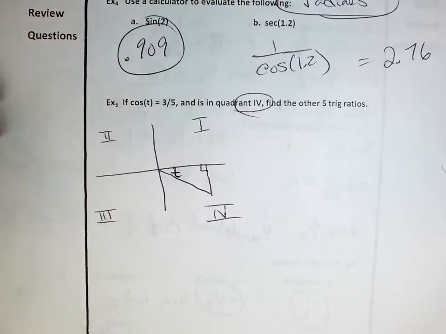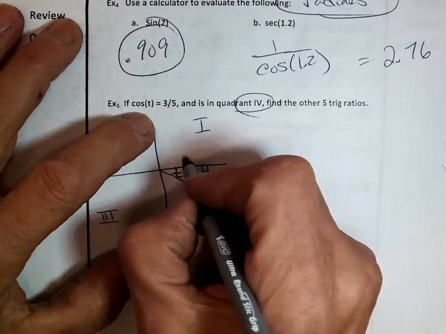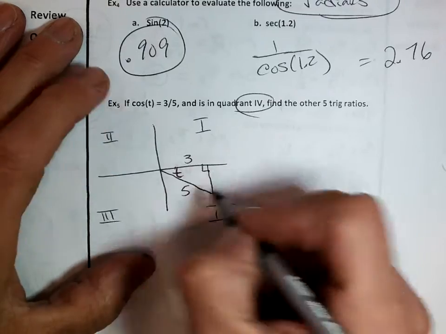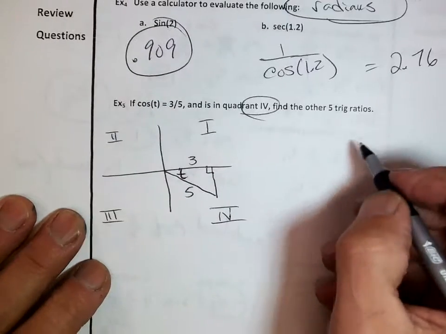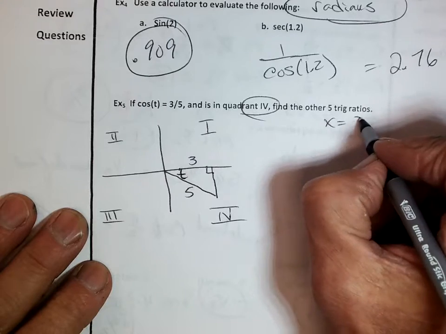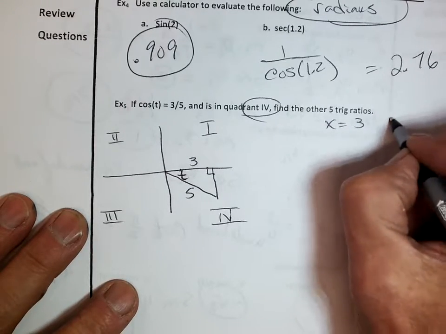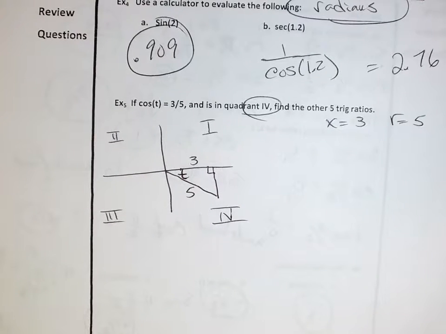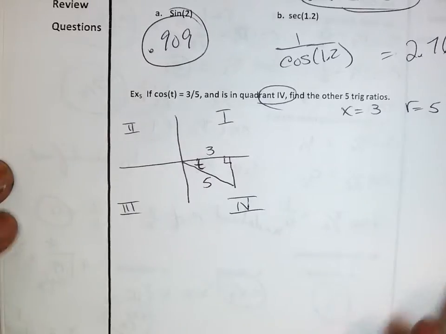So here's what I know. Cosine is going to be adjacent over hypotenuse, right? So I know that my x value is 3. I know my radius is 5, but I need to find my y value. Well, that's easy. I bet you can already tell me what it is. What's our special right triangle? 3, 4, 5. Anyway, how about we just do Pythagorean's theorem?